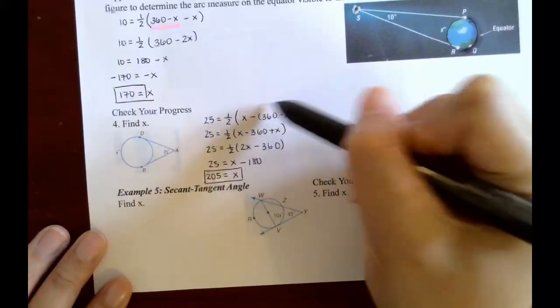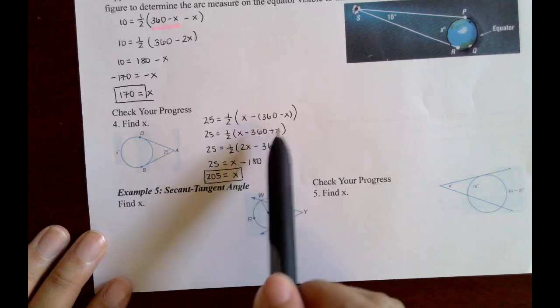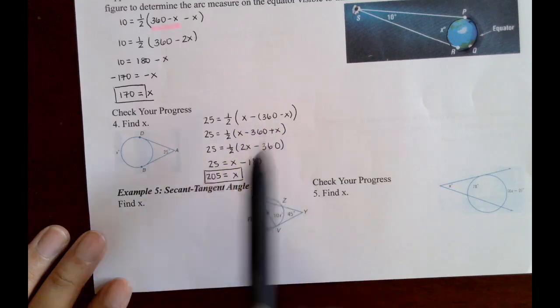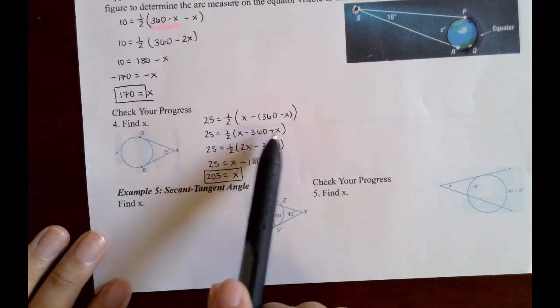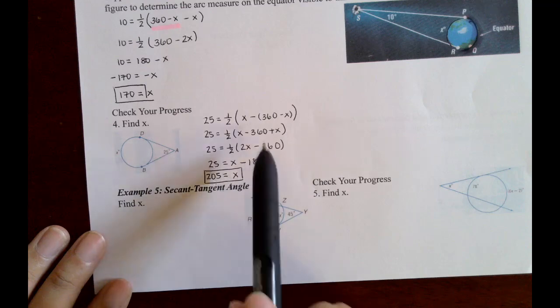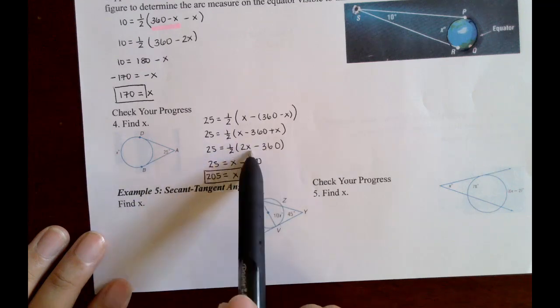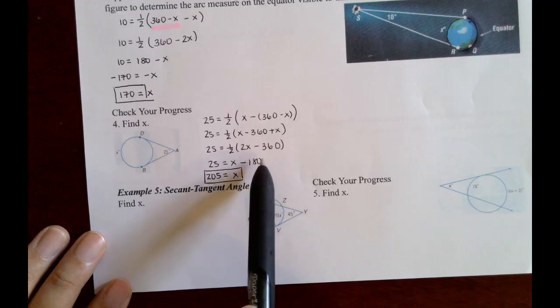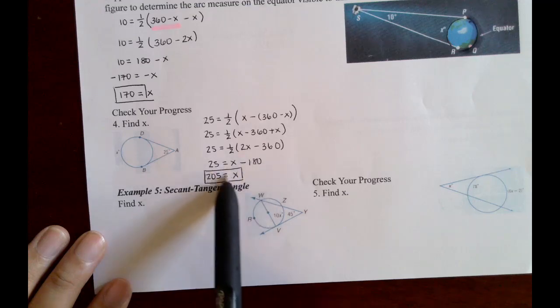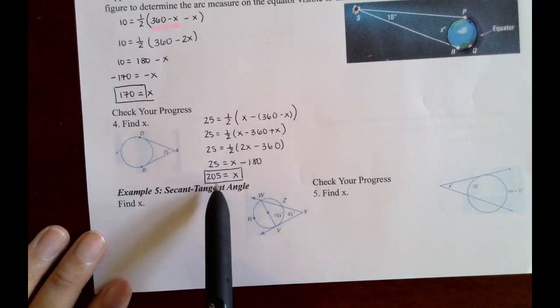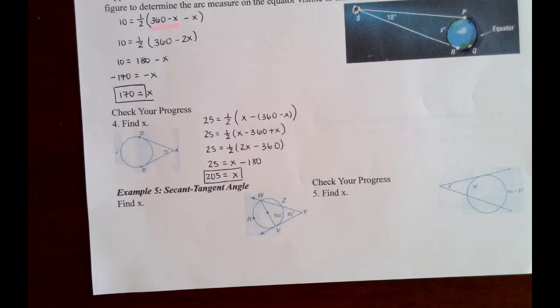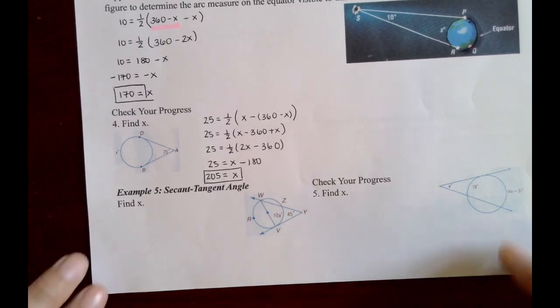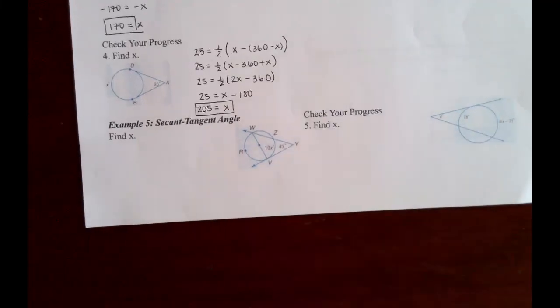Distribute the negative, so that becomes negative 360, and then negative x is positive x. I simplified the x and the x to be 2x. I distributed the half. Half of 2x is 1x. Half of negative 360 is negative 180. Add 180 on both sides, and then 205 equals x. And there you go. Now we're moving on to our last example.